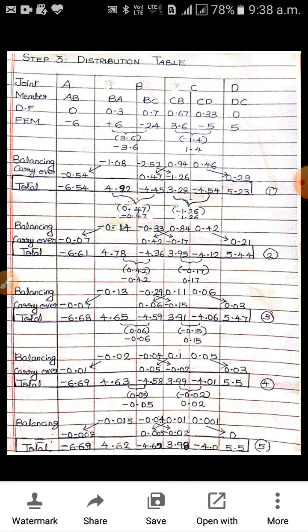So what is the value of MAB? Minus 6.69. What is the value of MBA? 4.62. What is the value of MBC? Minus 4.62. What is the value of MCB? 3.98. MCD equal to minus 4 and MDC equal to 5.5.